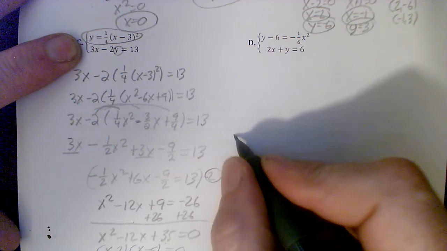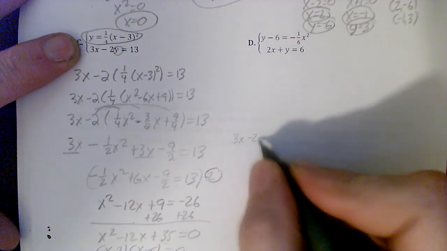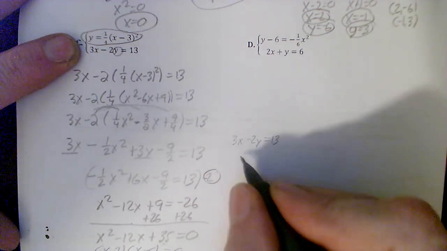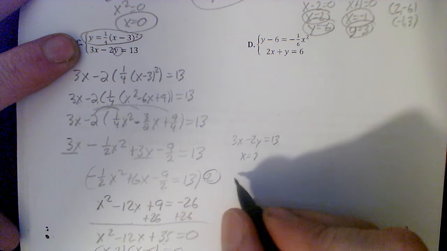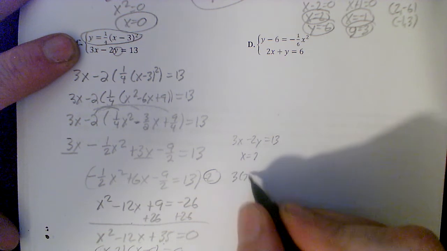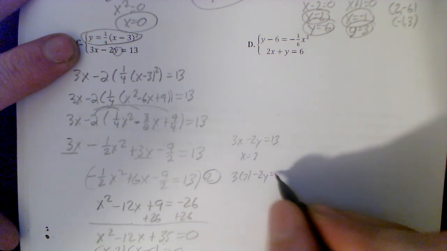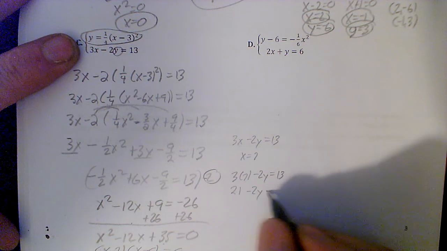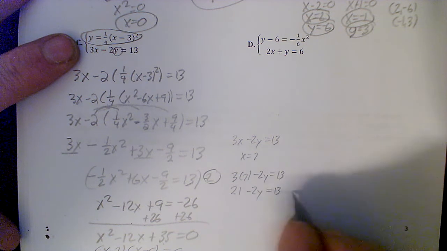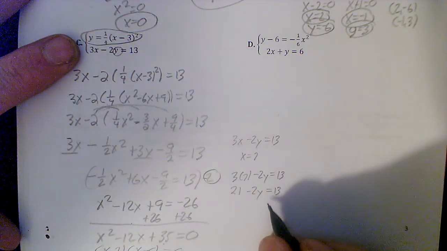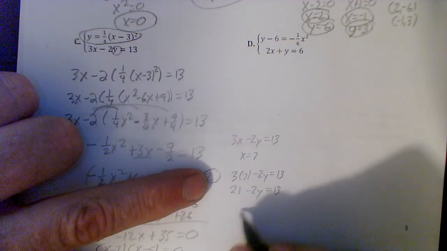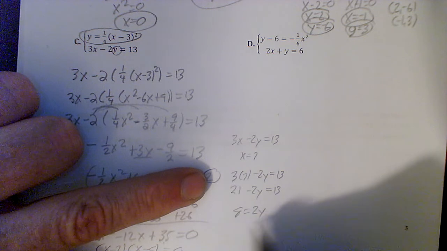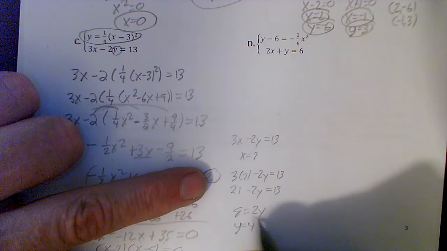So I'm going to take 3x minus 2y equals 13. I'm going to plug in x equals 7, which gives me 3 times 7 minus 2y equals 13, or 21 minus 2y equals 13. I'm going to bring the 13 over here and the 2y to the other side. So if I subtract 13, I get 8 equals 2y and y equals 4.